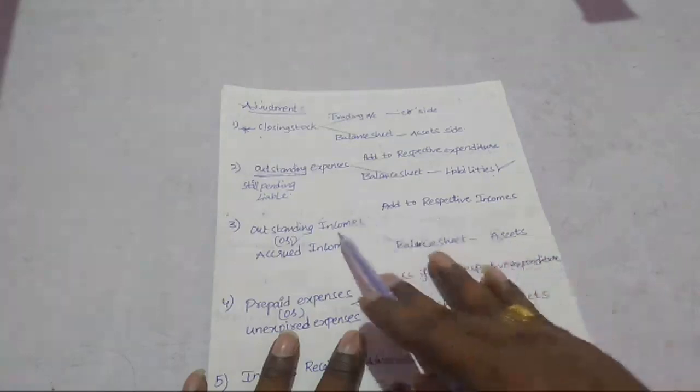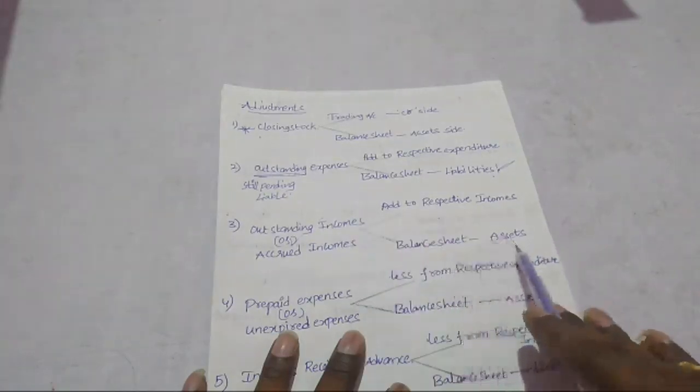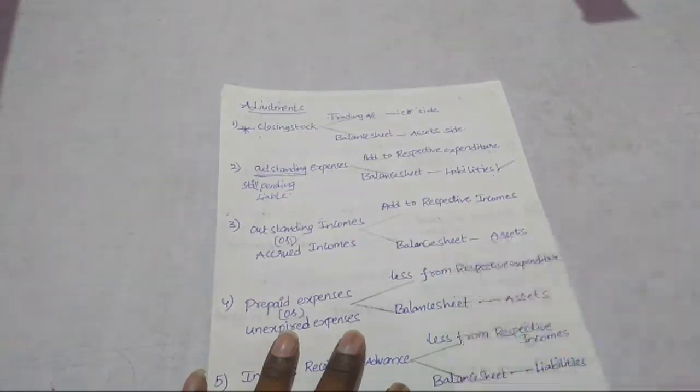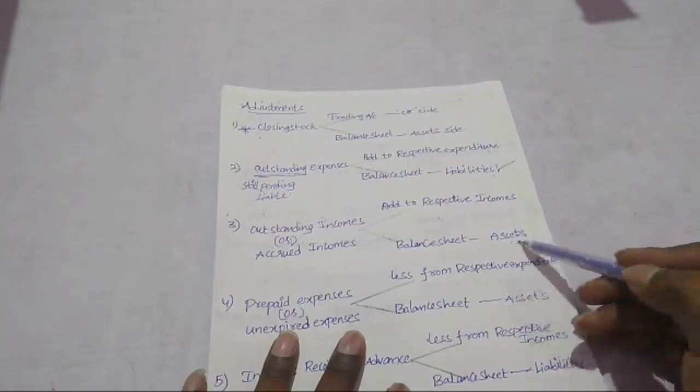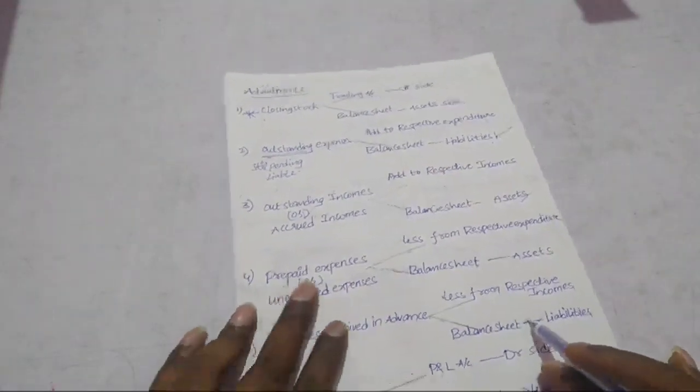asset side. Write the adjustment entry again in the balance sheet asset side, because it has to be received by the organization. So in future we are going to receive it in any way. That is the reason why we call it an asset. Then prepaid expenses.